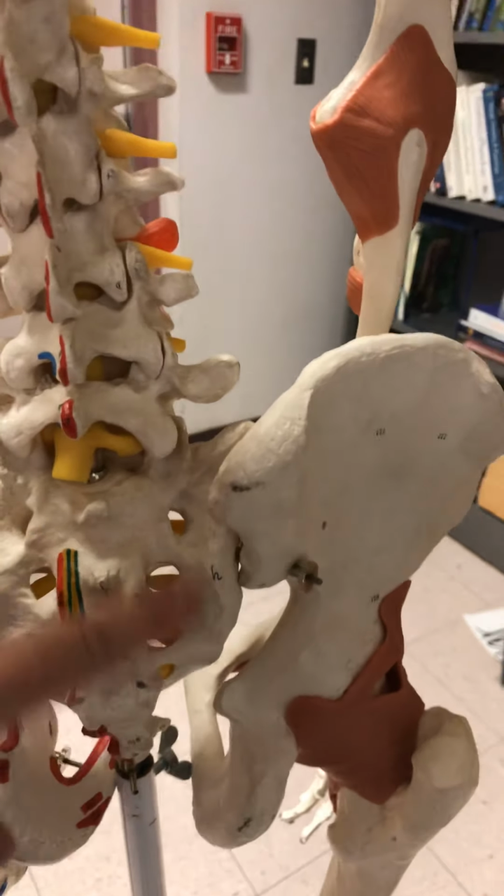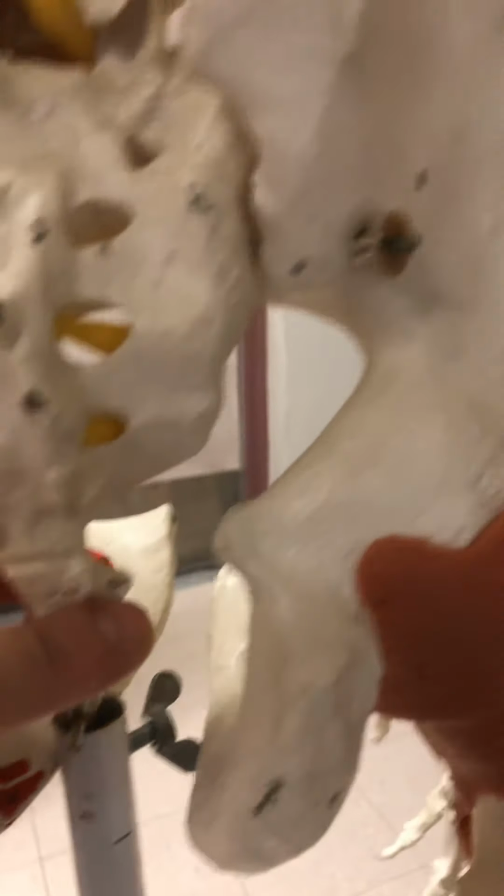Okay. Then we have the sacrum, which is this bone right here. We have the coccyx, which is also known as your tailbone right here. And we'll go down to the tarsals. Sorry.